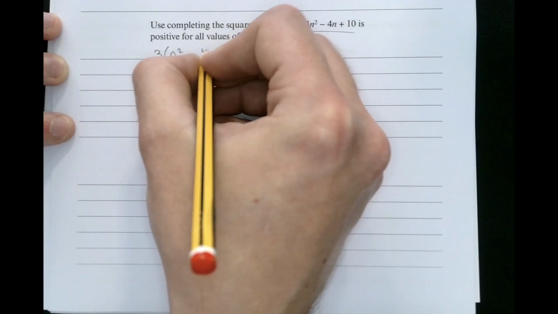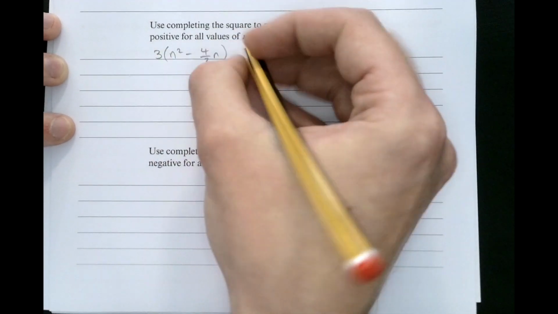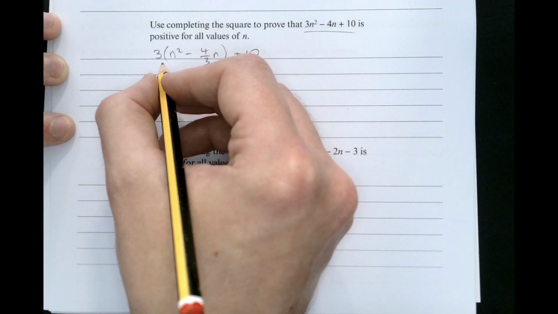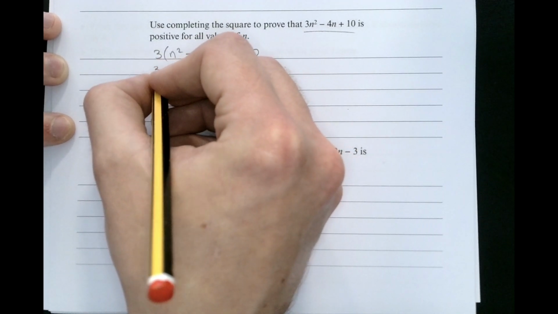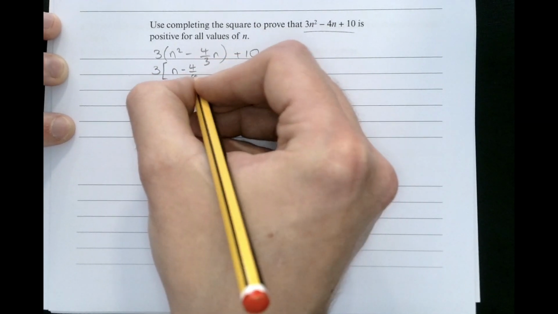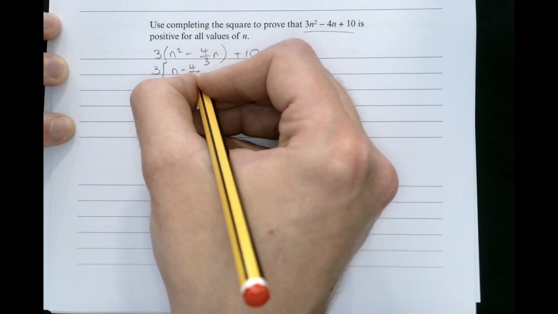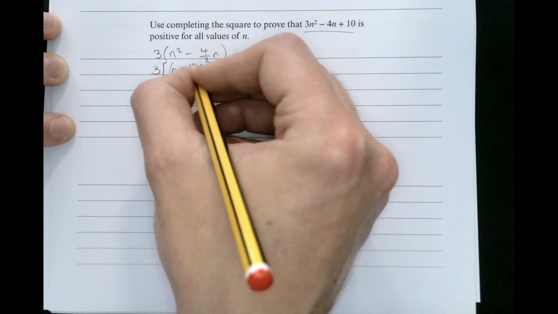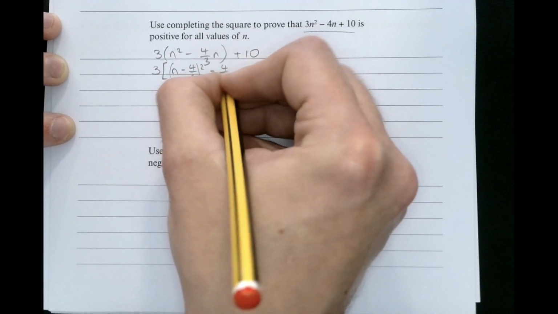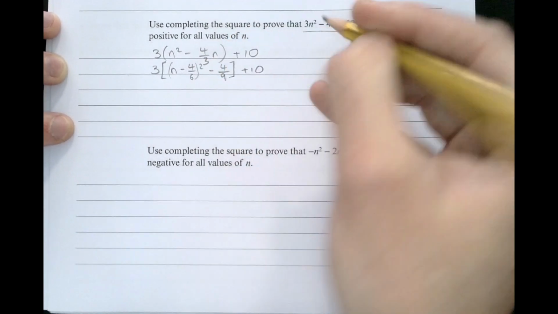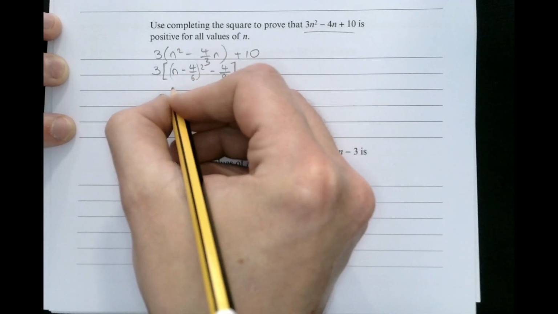n squared minus 4 over 3 n. Let's see if we can remember how to do this. Then I should have used the square brackets, shouldn't I? Because otherwise I'll forget. Let's do it now. n minus 4 over 6. Is that right? Yeah, 2 over 3, squared, minus 2 over 3 squared is 4 over 9. Plus 10. We don't really need to do much more.